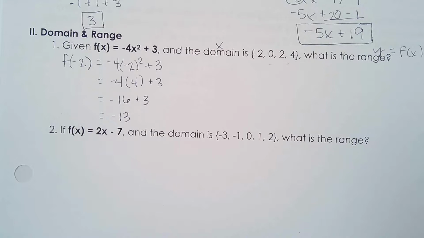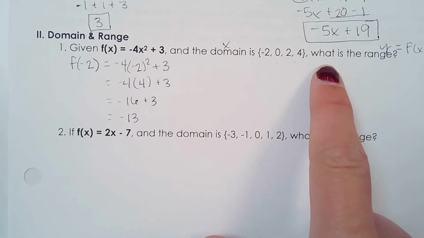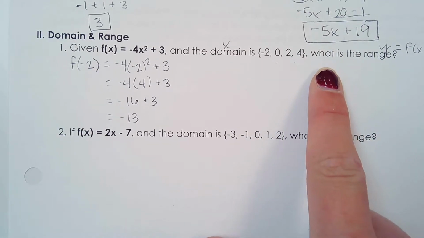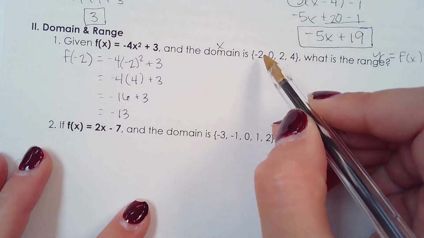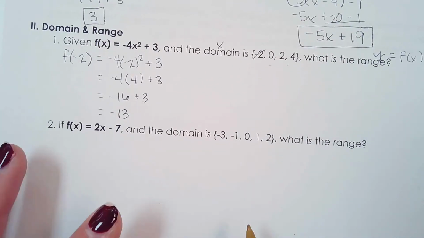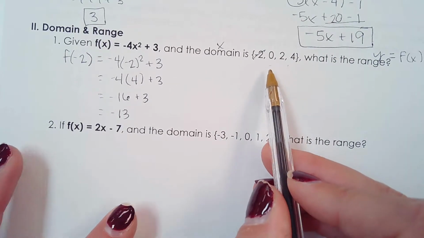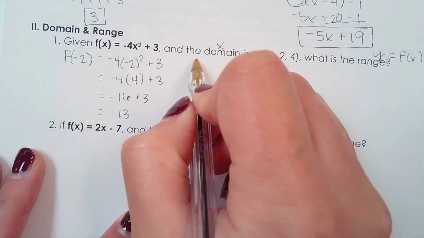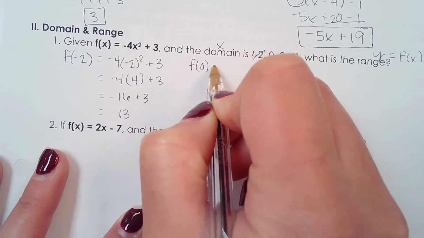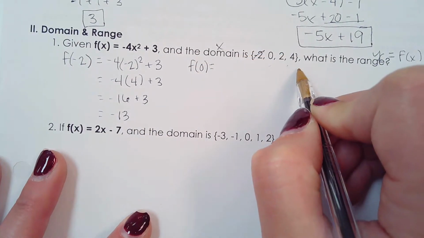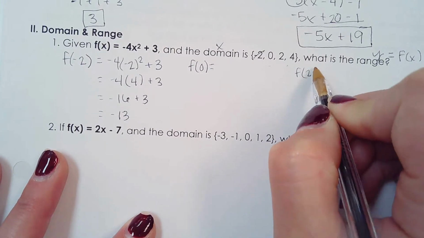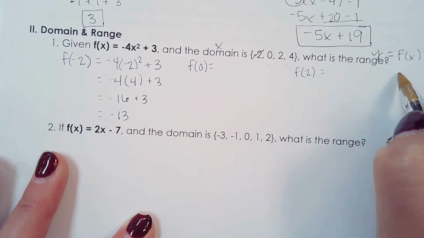Are we done? What do we still need to find? We're done with that one. We've got to find the range for all of these values. So what do you need to find next? We did f of negative 2. What else do we need to find? F of 0. What else? F of positive 2. What else? F of 4.